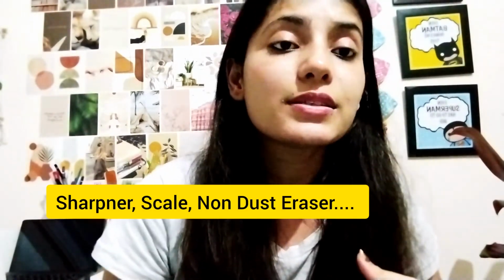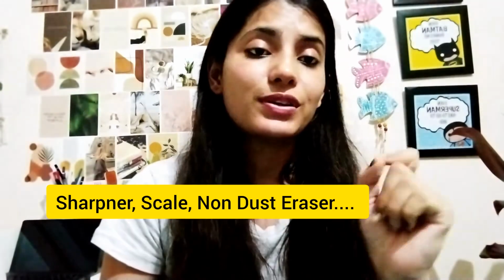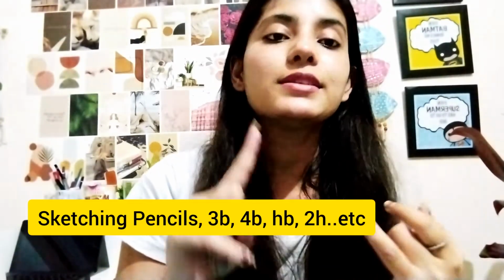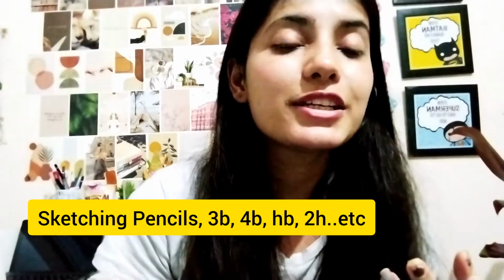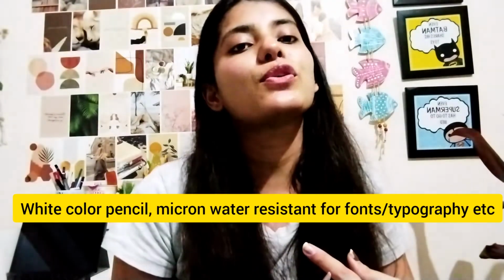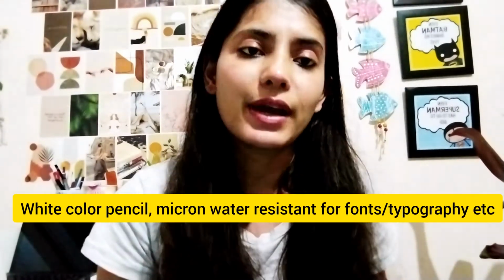A sharpener, a scale, a non-dust rubber or eraser which will not tear the paper, and your 4B pencil, 2B pencil, your normal HB pencil for light drawing if you want, a white color pencil, and a micron pen and a ball pen for the writing part.